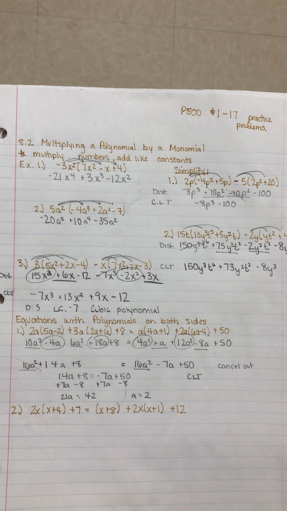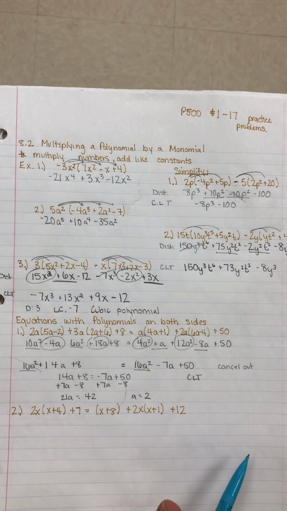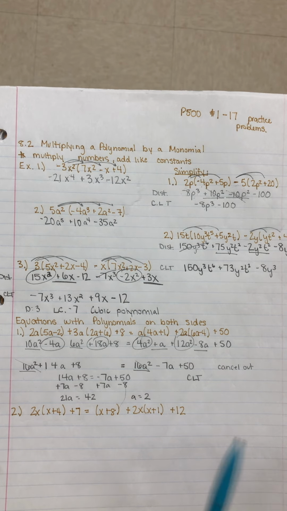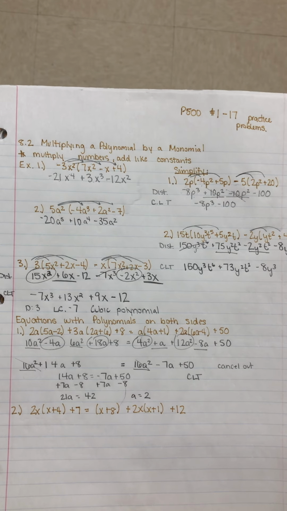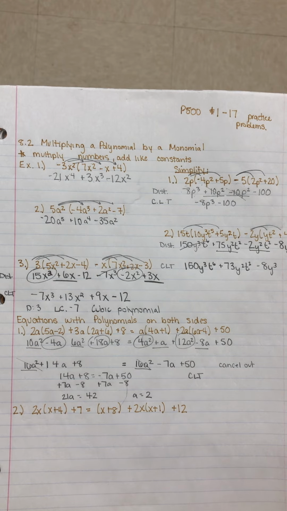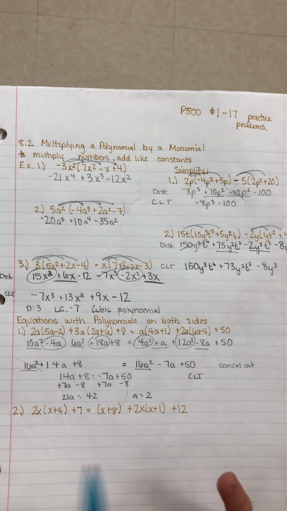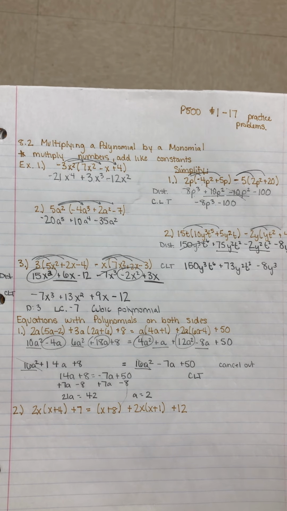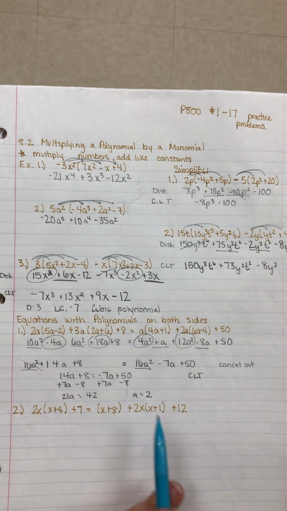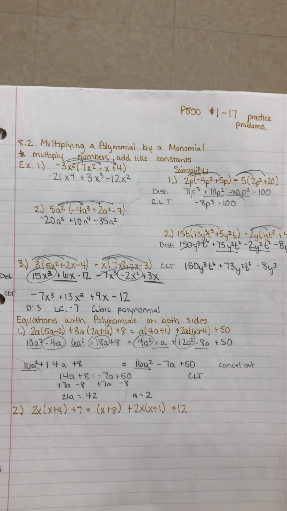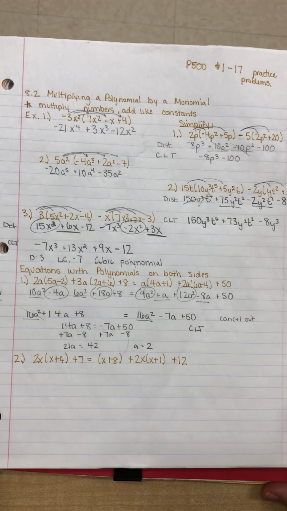And then it's just a basic 2-step linear equation thing where you get a by itself. So move all your a's to one side, I move them all to my left, and all your whole numbers to the right side. Combine them, add them, and then divide when you need to. And you should get, on this one, a equals 2. Now we're going to do this next one together.